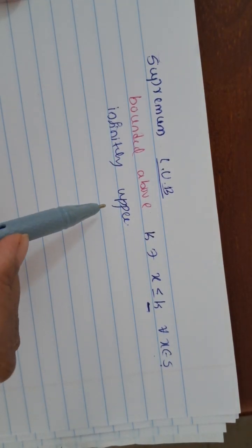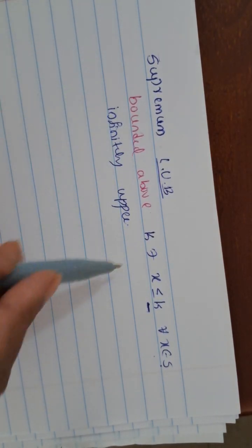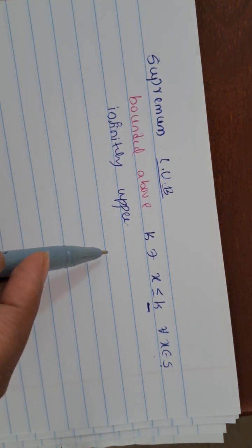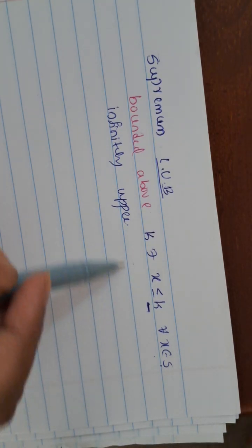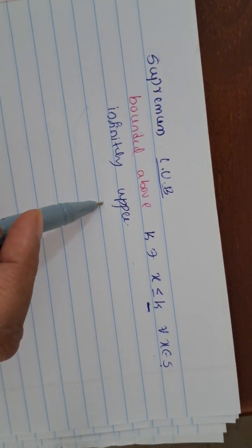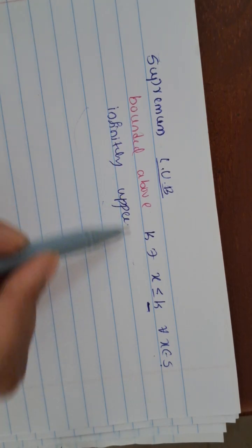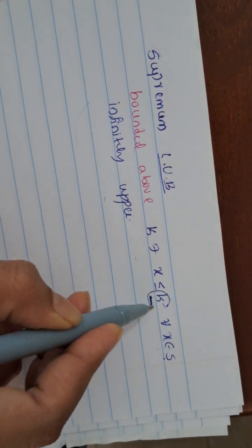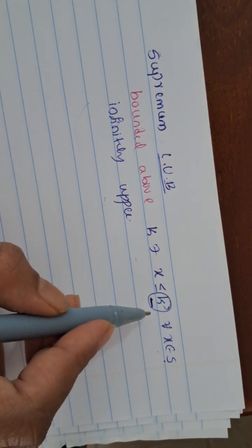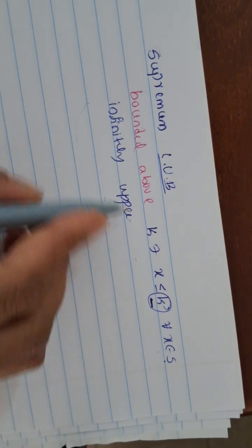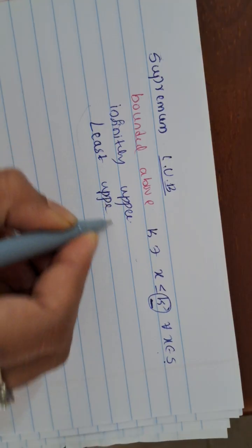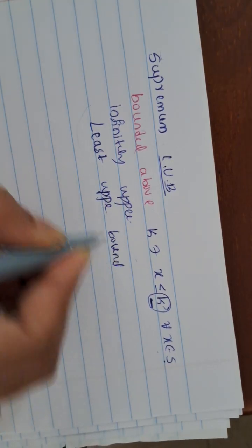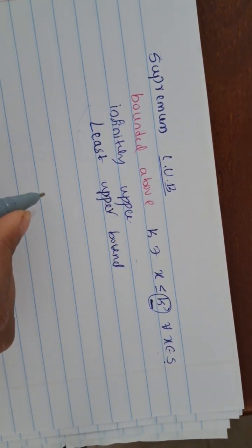But out of all the upper bounds, like as I told you, every number which is greater than this K will become an upper bound. Out of all these upper bounds of a set S, the smallest upper bound will be this K. The smallest among all the upper bounds will be this K. That's why this K is called the least upper bound.